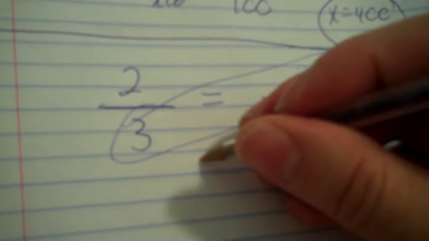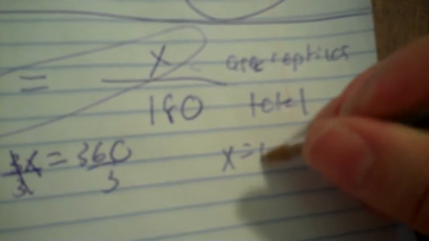So 3 times X, 3X. 2 times 180 is 360. And we just divide by 3, and that gives me 120. So you have 120 out of reptiles. Okay, then the last one. A set of golf clubs are marked 40% off the original price. The price is $360 after the mark off. How much did the clubs cost before the mark off?